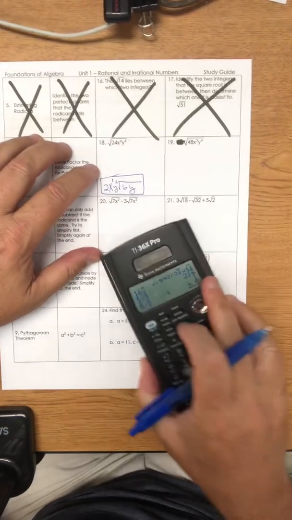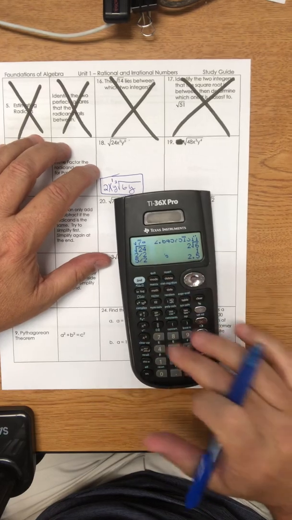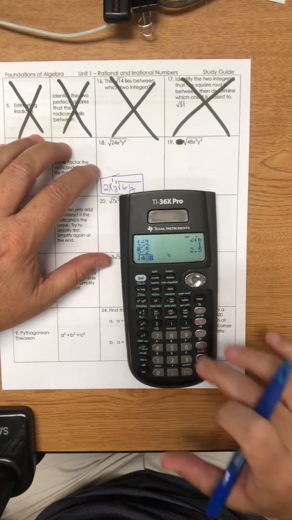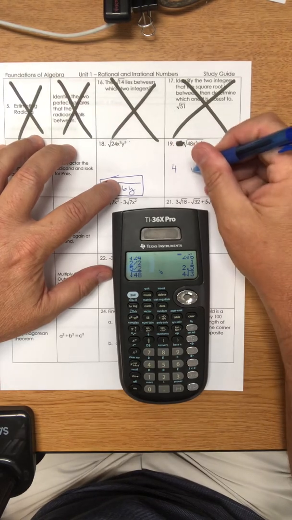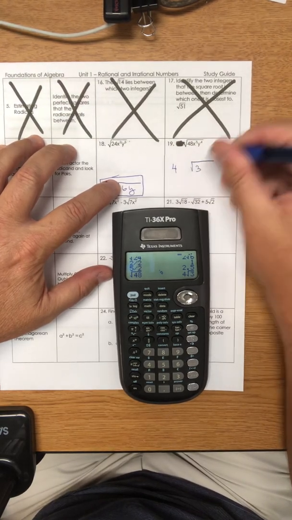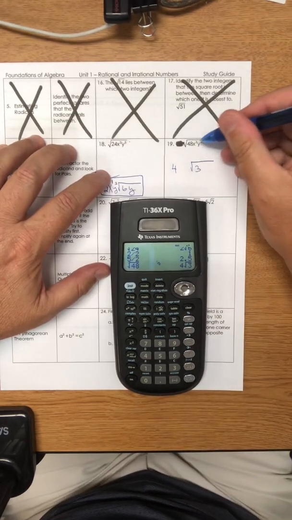Square root of 48, x to the third, y to the fourth. Again, the number part of it I can do in my calculator. And that gives me 4 radical 3, and I left a little space because I'm going to have to do something with these letters, x and y.